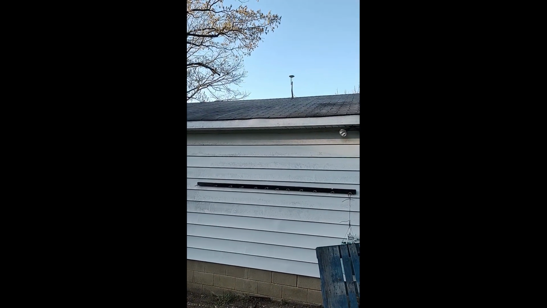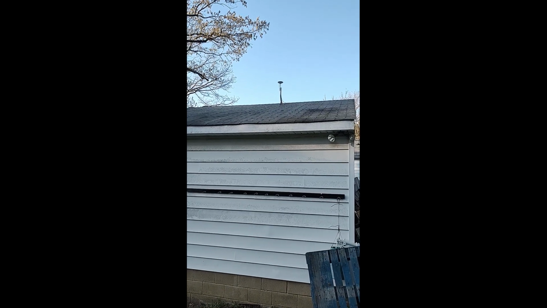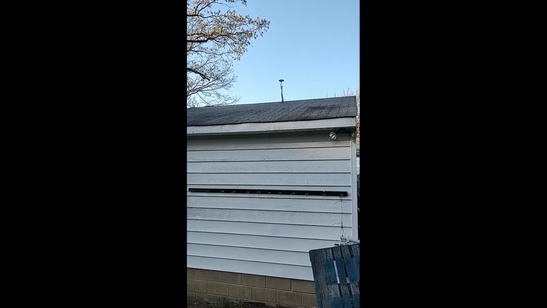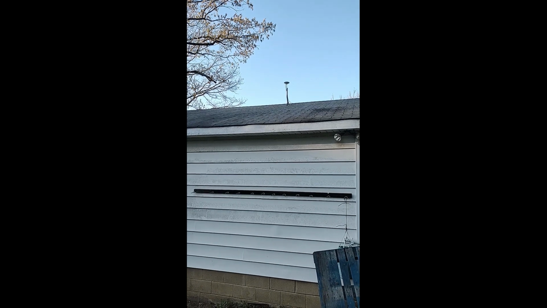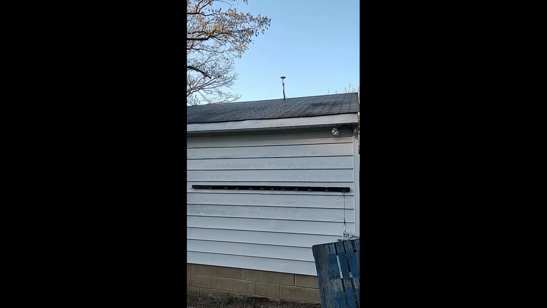But anyway, I just want to show you what I've got going on. I've got a GPS reference station up on the top of my garage, and I'm going to be using that to attempt to achieve differential GPS on my drone.